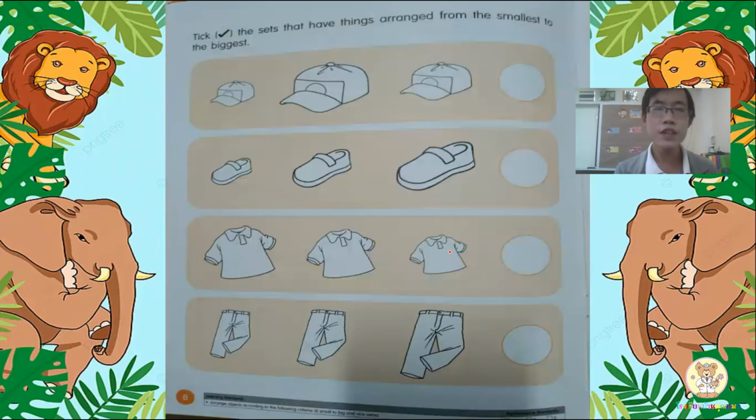Okay, after we finish, please open your book to page 8. Pick the sets that have things arranged from the smallest to the biggest. Again, right now they want all of you to understand how different the sizes are. So please take a look at the first picture, the cap, C-A-P, cap.